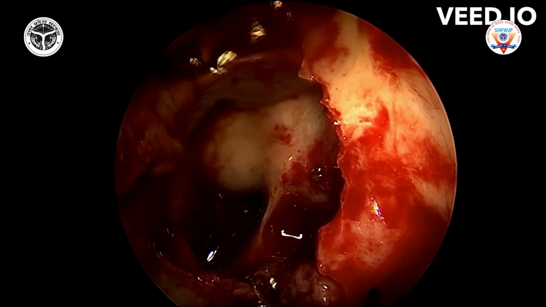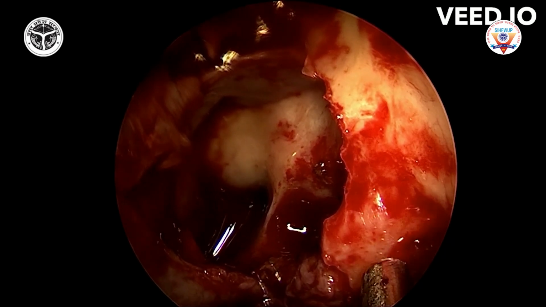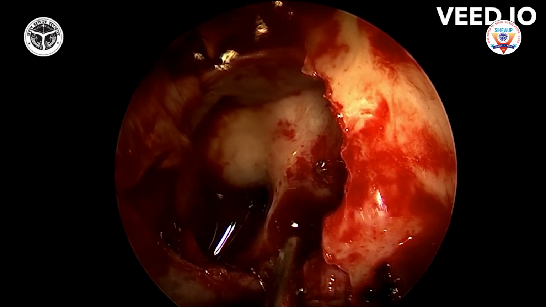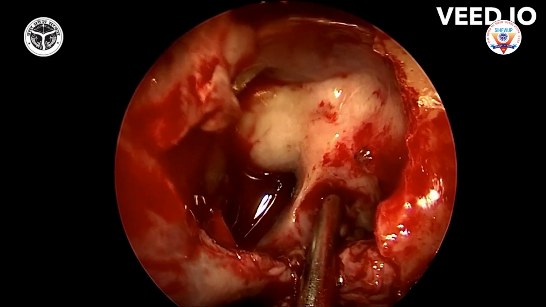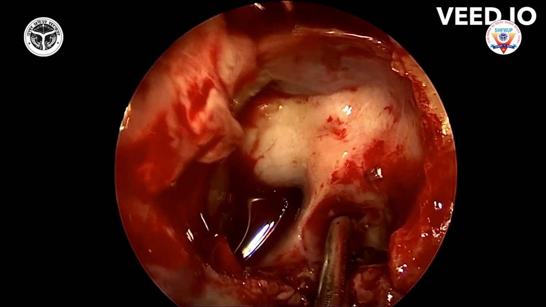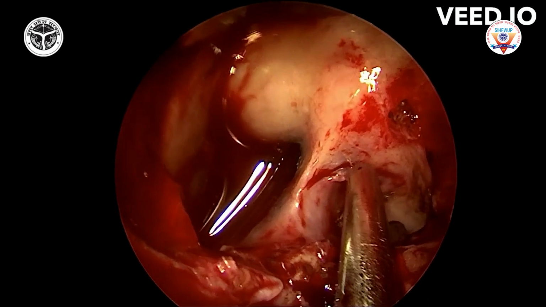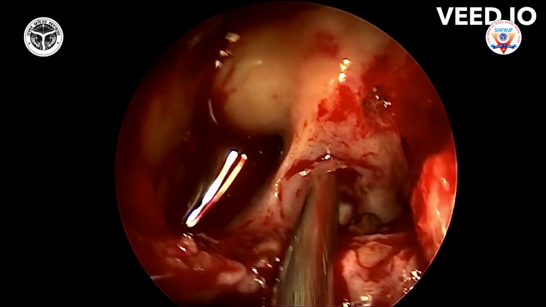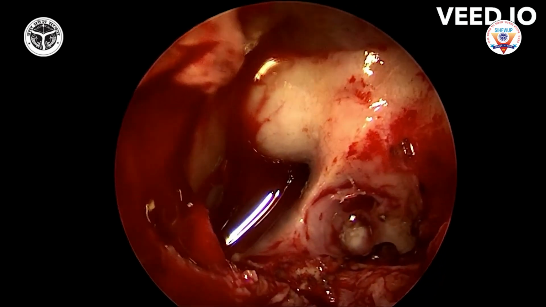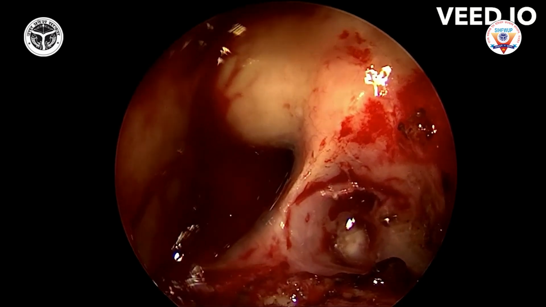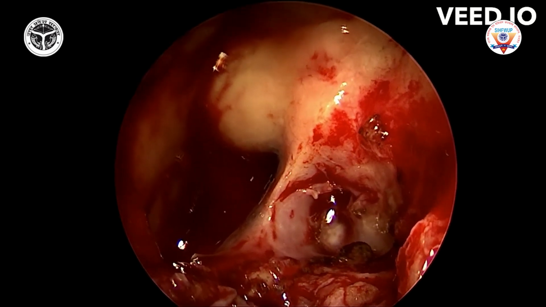So this is the rhinology drill. This is not a rhinology drill, it is an otology drill only, but we've used a longer burr. A 12 centimeter diamond burr is there, so we used it and we put an infant feeding tube on it. This is the defect.